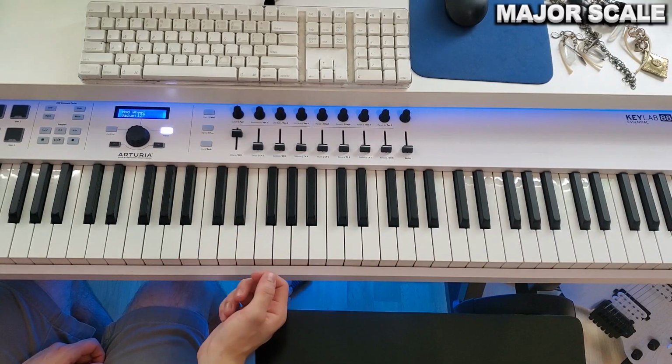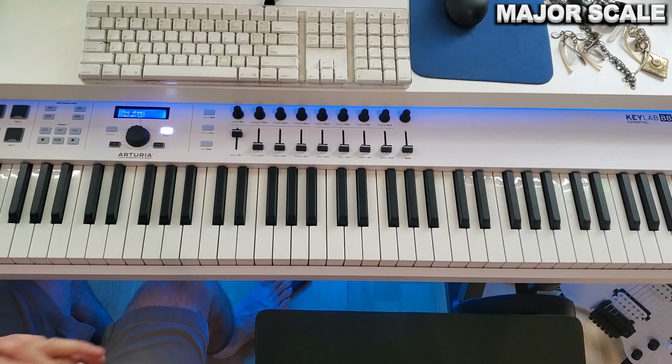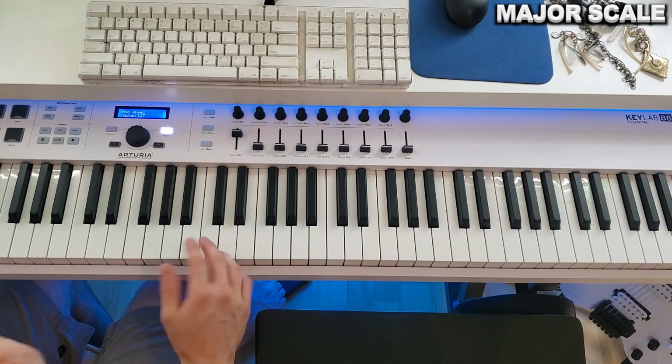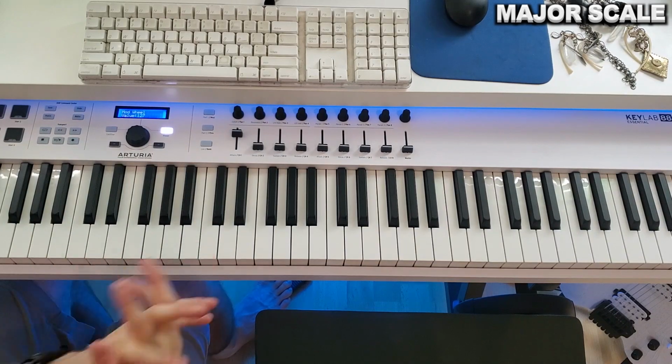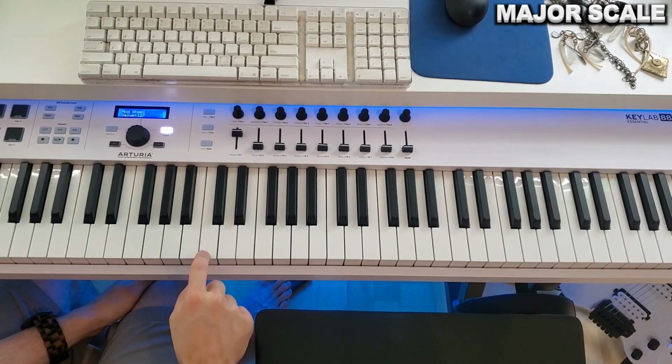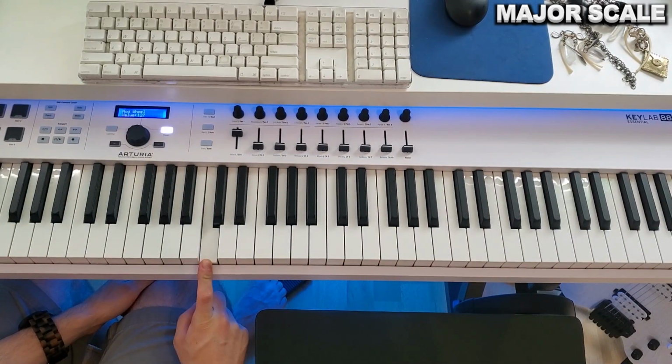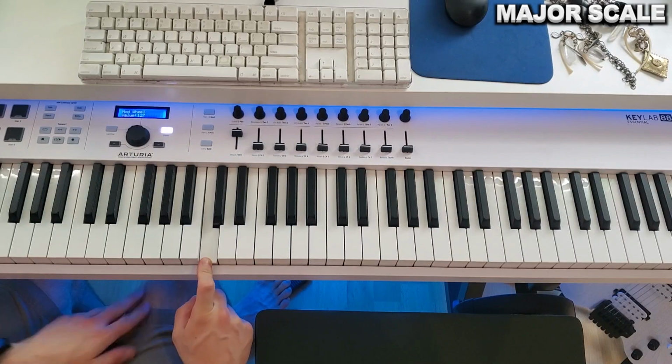Alright, so we're back at the piano again, and we're going to be talking about what the C major scale looks like on piano. Now, it's probably one of the easiest piano scales because it just so happens that it's all the white keys. But let's not think about it this way, let's actually go through all the intervals. So starting on C right here, we get a whole step to the next note.